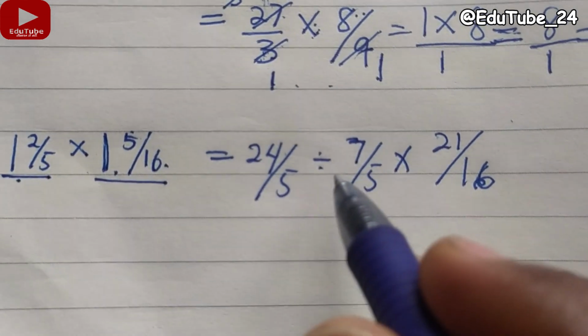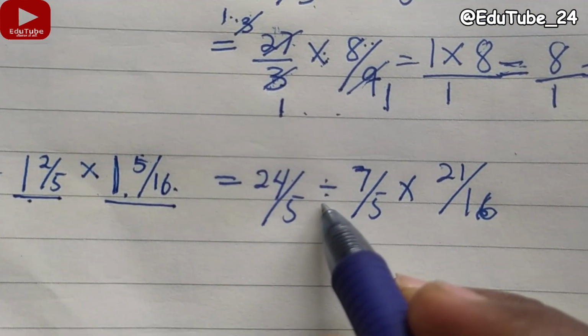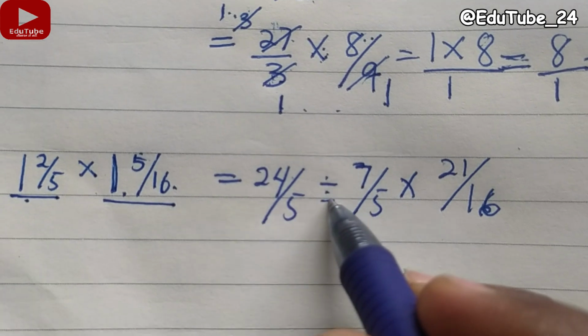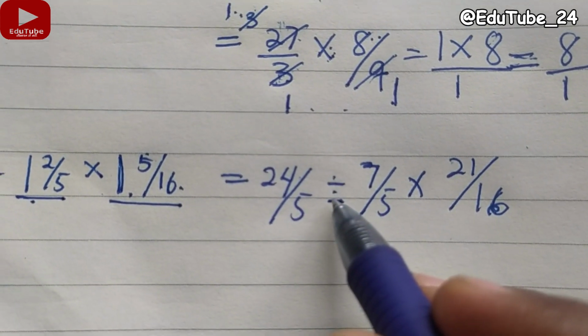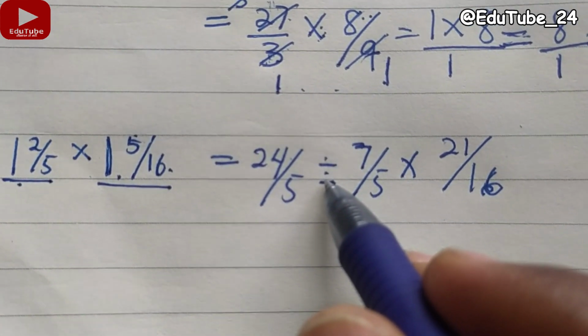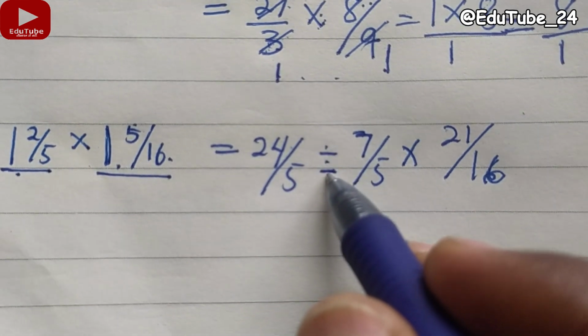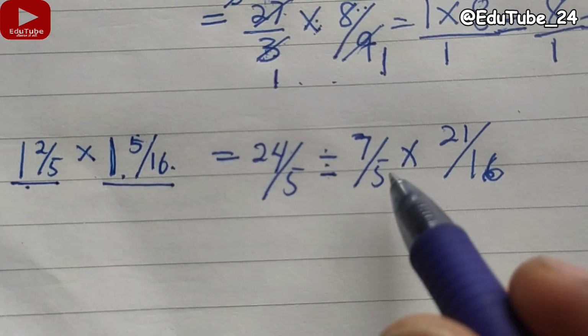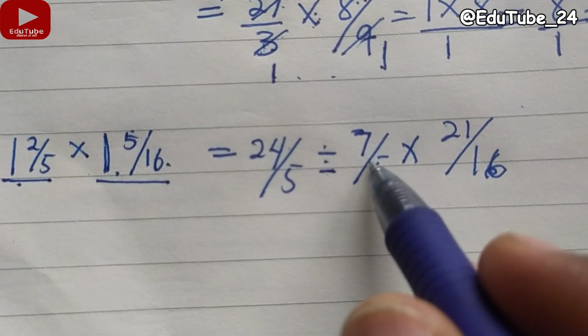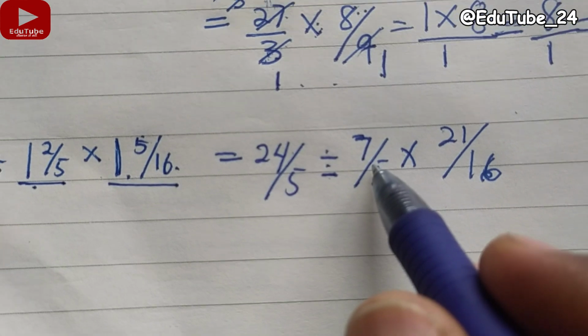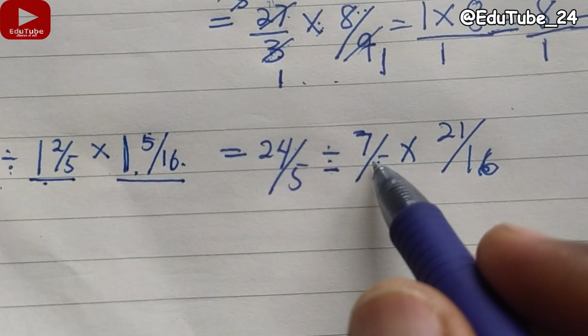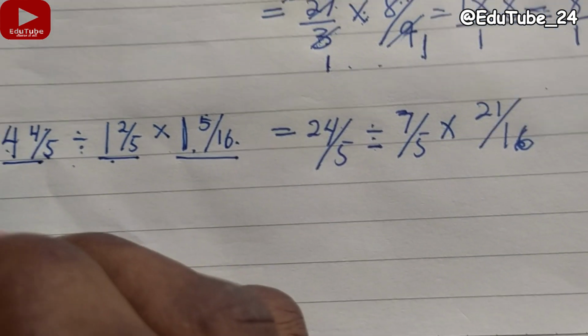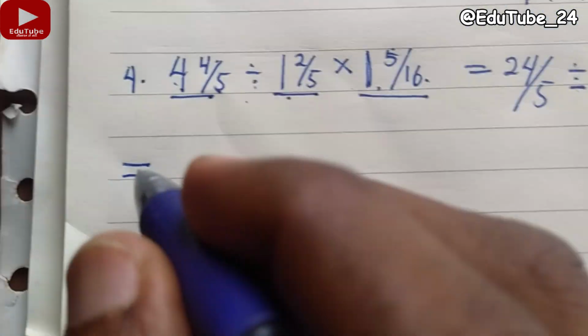So to work on the operation, as we did in example 3, the first thing we'll do is to invert this divide into times. So doing that, we have a consequential effect on the number next to it. So the fraction next to it has to also what? Invert. So let me write that out without blabbing further.